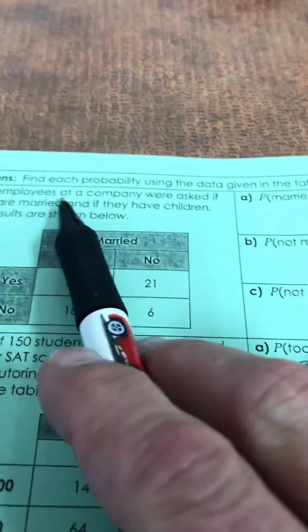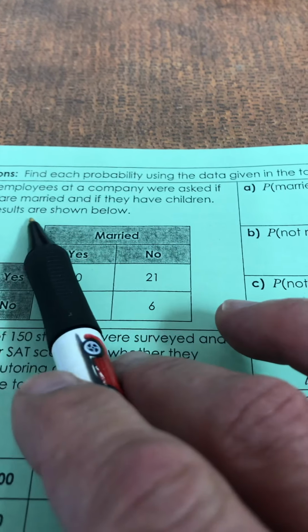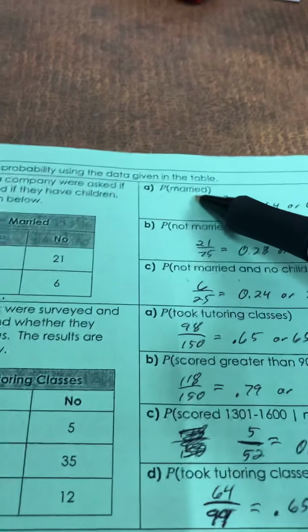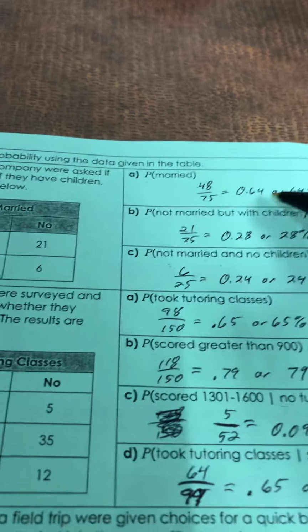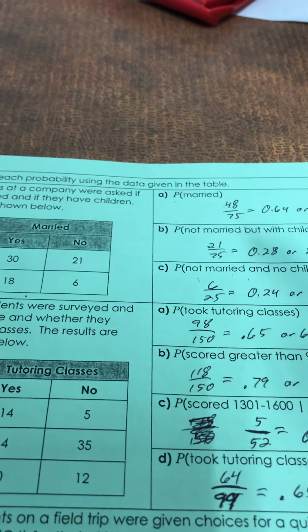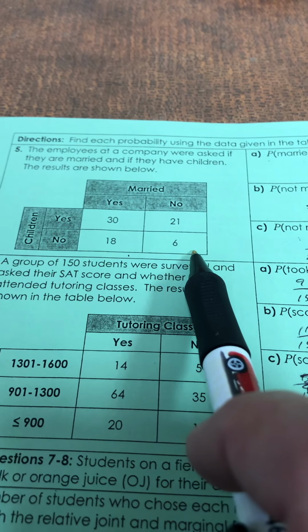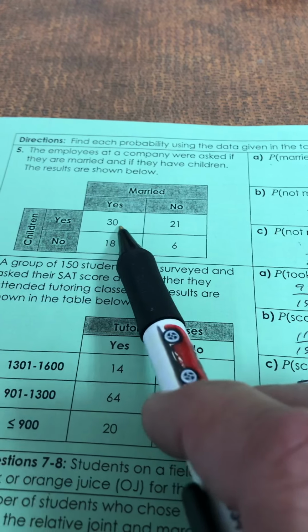The employees at a company were asked if they are married and if they have children, and the results are shown below. We just take a look at these, and we look at the probability that they're married. We would take 48 out of 75, which would be 64%. I just added them together in order to figure out, all of these together are 75 altogether, 75 people. And 48 of them are married, so 30 plus the 18 gave me the 48.